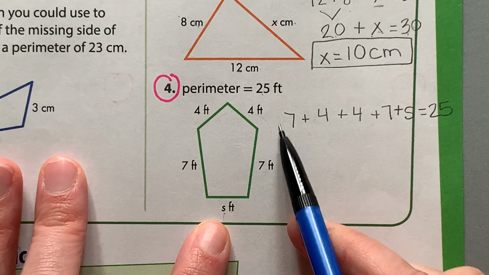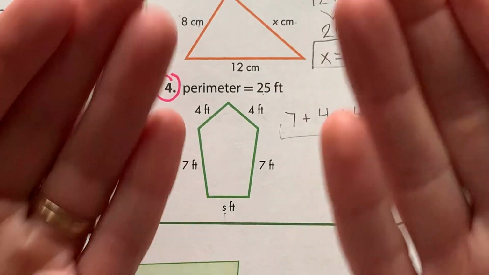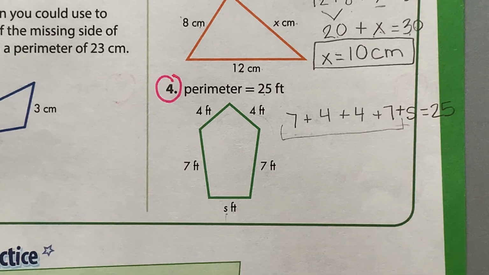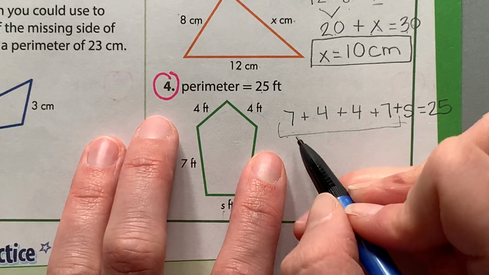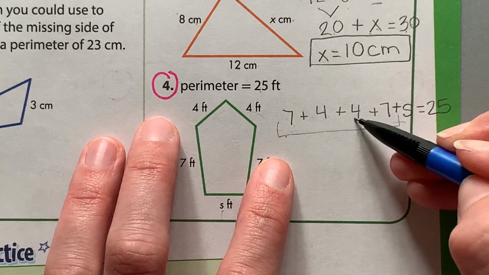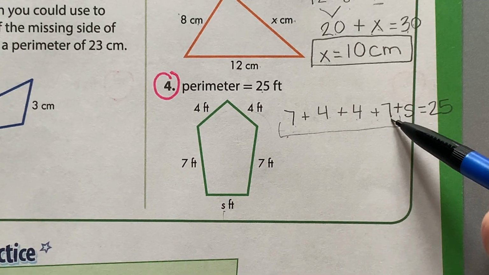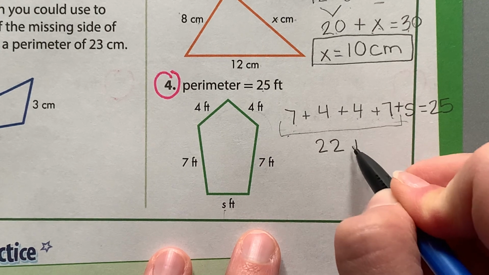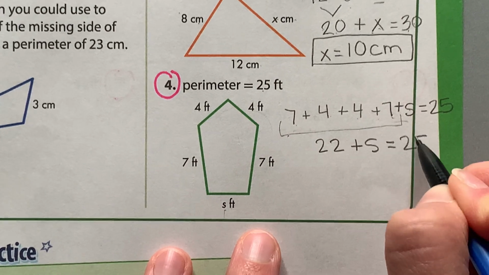So now I need to add up the numbers I do know on this side. We're trying to balance out our 2 sides here of our equal sign. This side and this side should be equal. 7 plus 4 plus 4 plus 7. 7 plus 4 is 11, plus 4 is 15, plus 7 is 22. So I have 22 plus S equals 25.